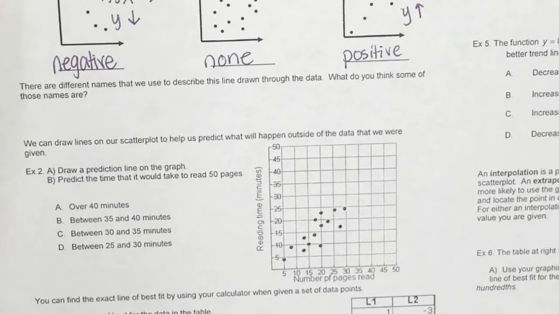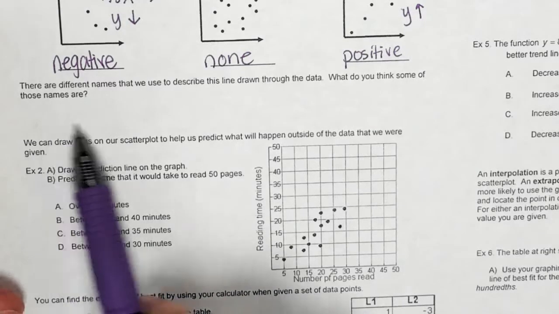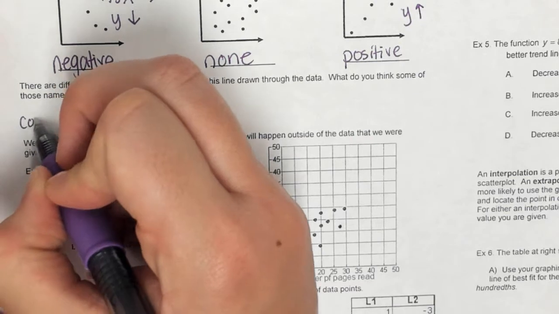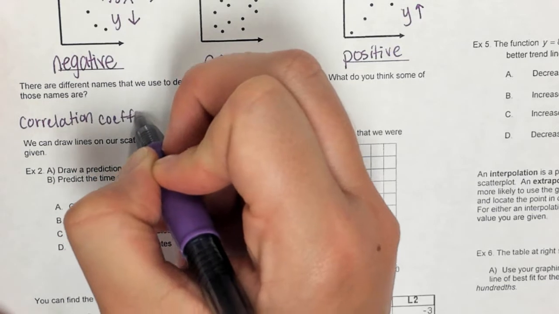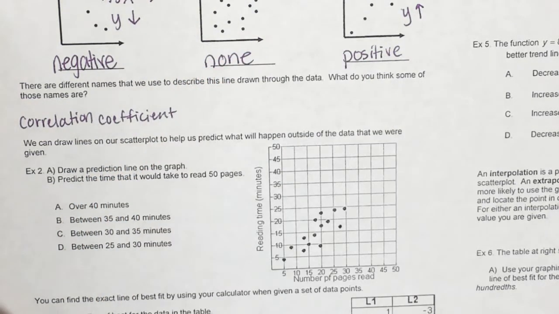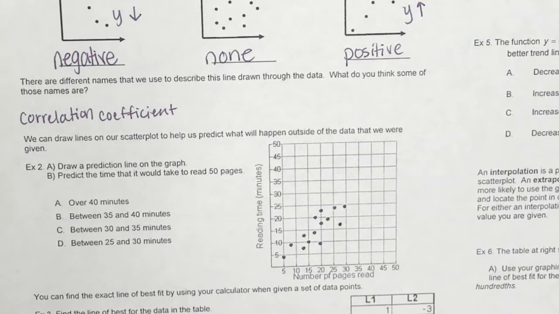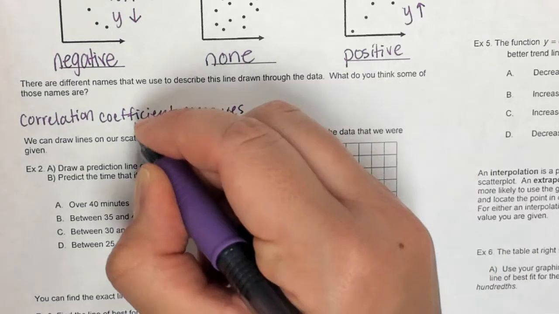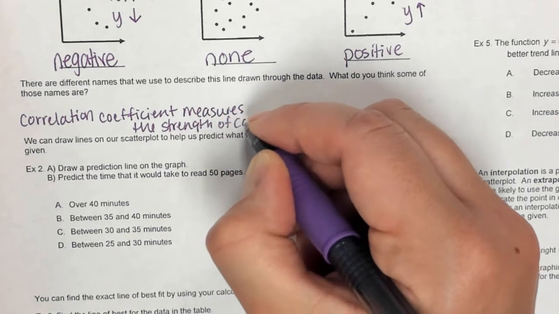So this next question is asking us about names of lines, and we'll talk about that in a second, so I'm not really going to answer this question down here. I want to take this space to remind us about something called the correlation coefficient. If you don't remember what that was, at least is that term familiar to you? Okay. The correlation coefficient is something that the calculator can tell us, and it measures the strength of the correlation.